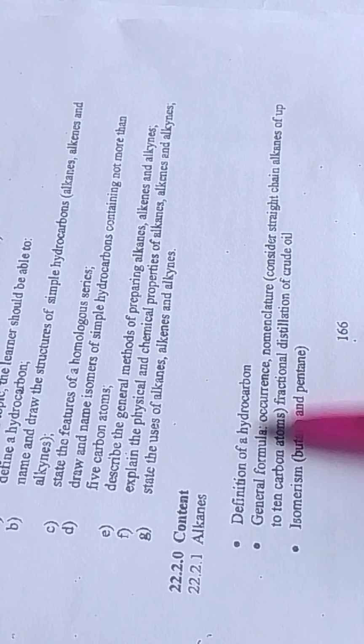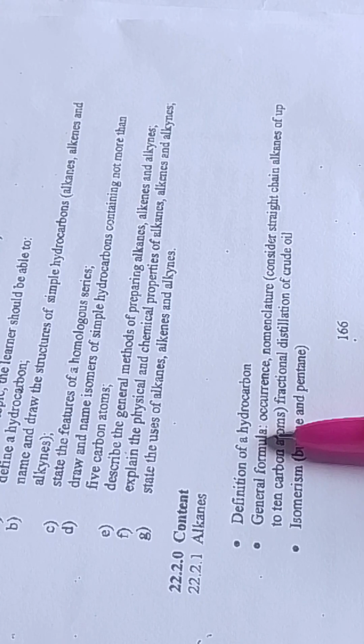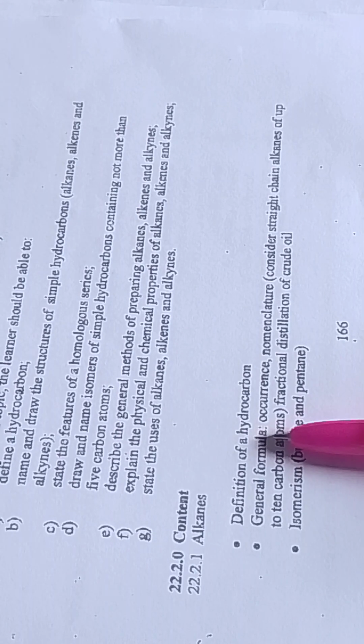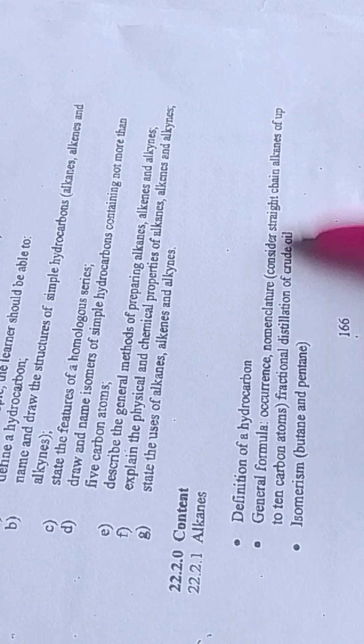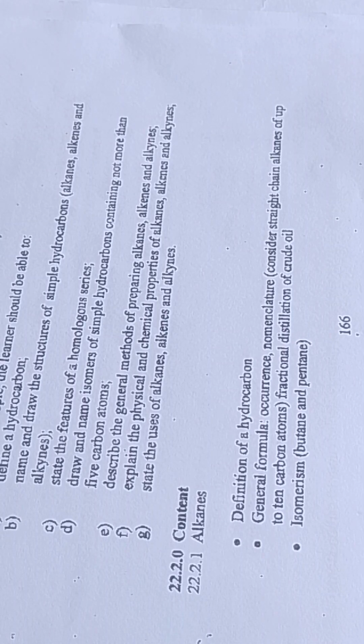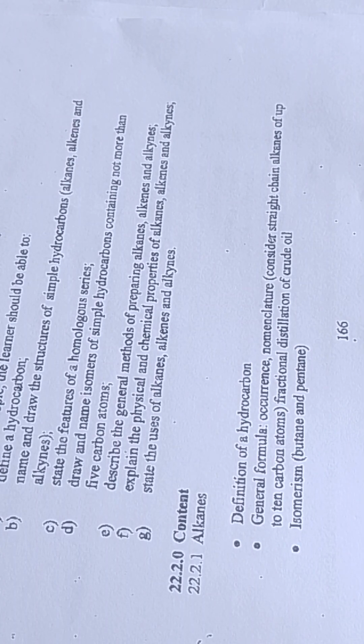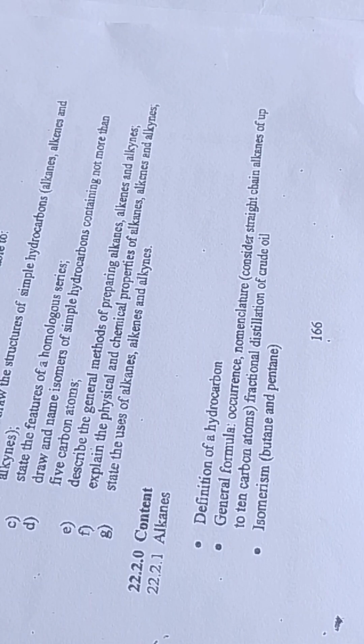As you can see, starting from alkanes, their nomenclature covers straight chains of up to 10 carbons, whereby we have methane, ethane, propane, butane, pentane, hexane, heptane, going up to the 10th one.